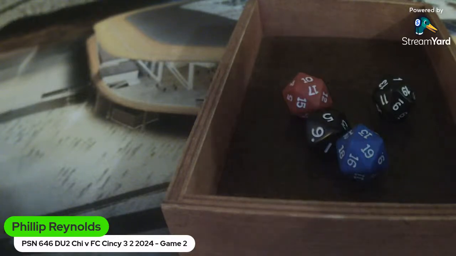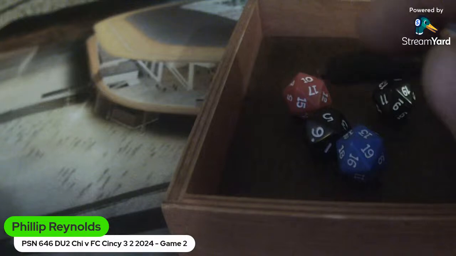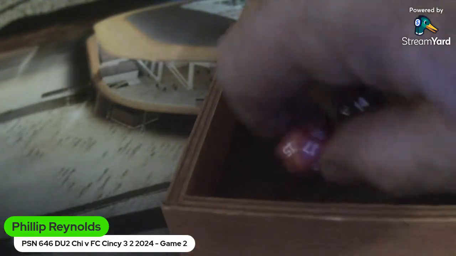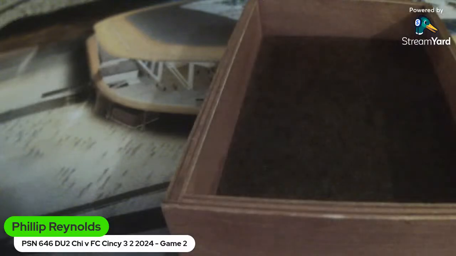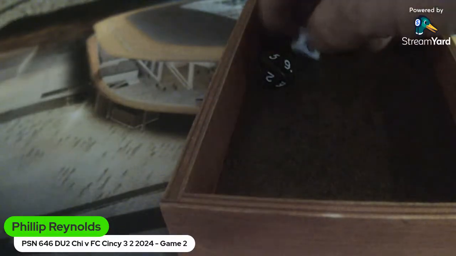That will be an attack. That will be FC Cincinnati, and that will be an 8-column attack for FC Cincinnati. Eight-column attack for Cincinnati. Let's see what happens here. 51 for Cincinnati here.